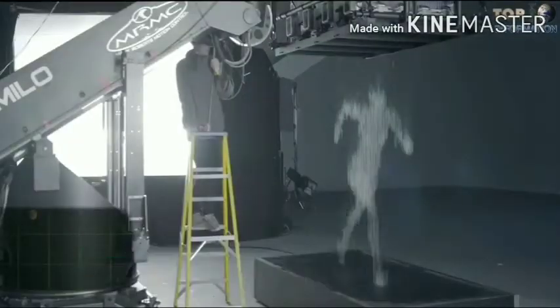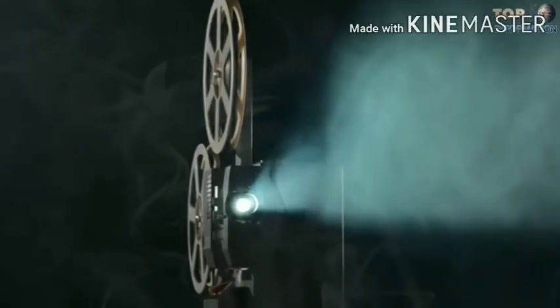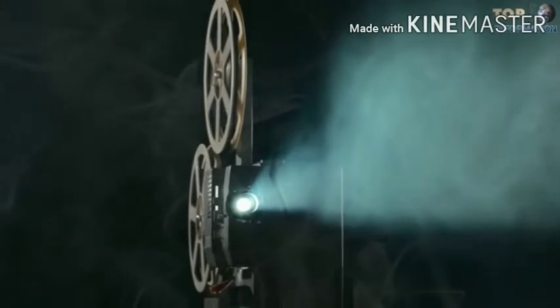Number 6. Material-fused holograms. Material-fused holograms are those holograms that require a medium for their projections. The first example of material-fused holograms is the smoke projector.